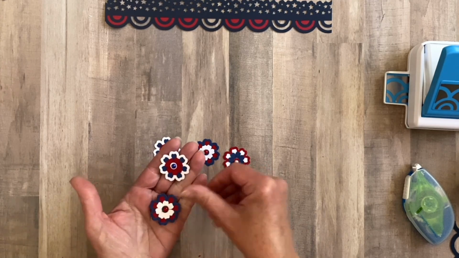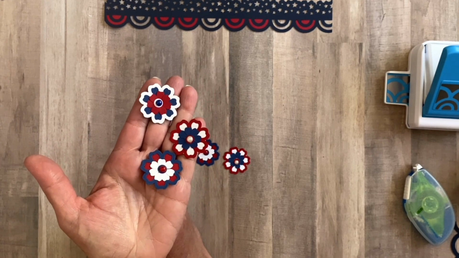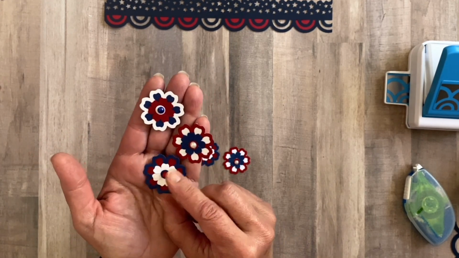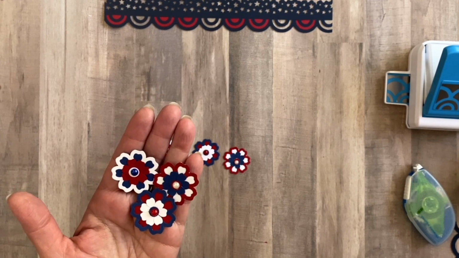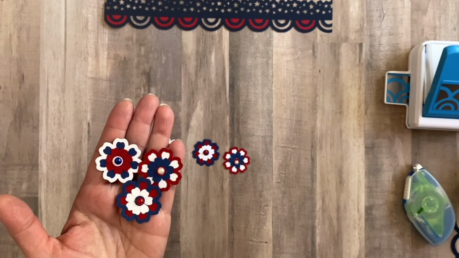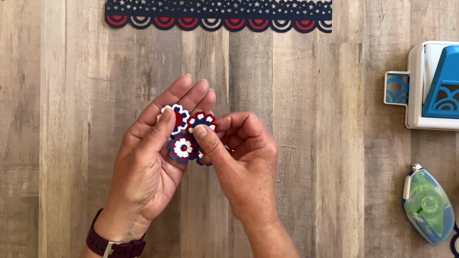Okay, so aren't these pretty? And they're just so patriotic. I came back in with a little gem on each one, brought some red, white, and blue half pearls from my stash in, and I think it just added a huge amount of difference to it.